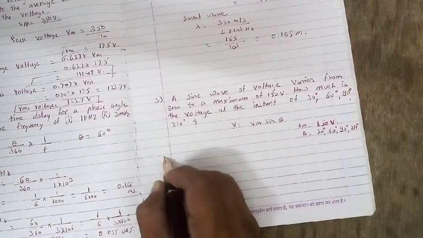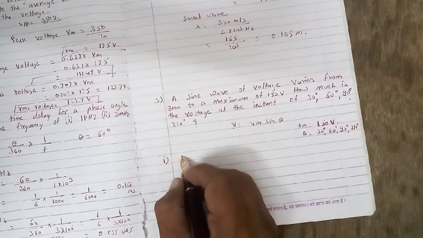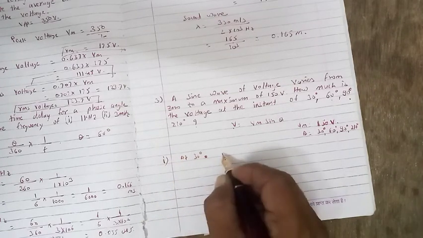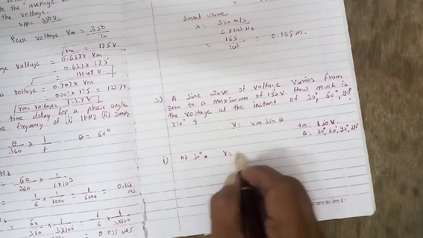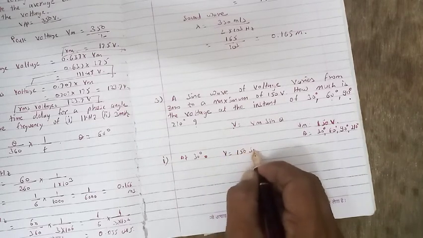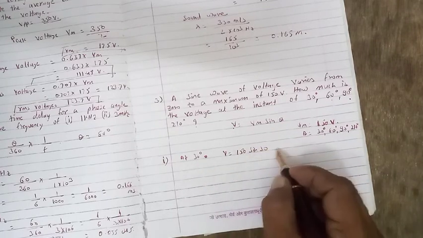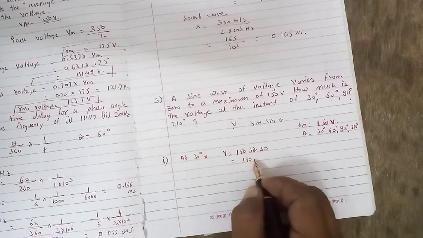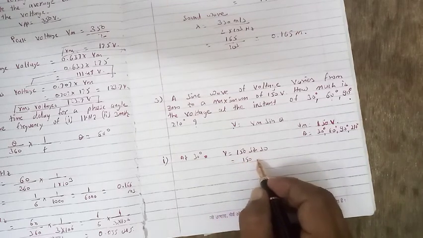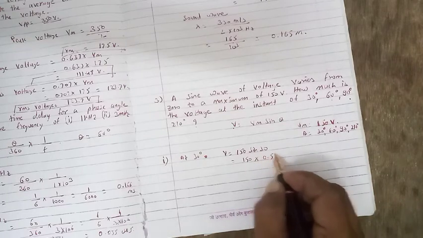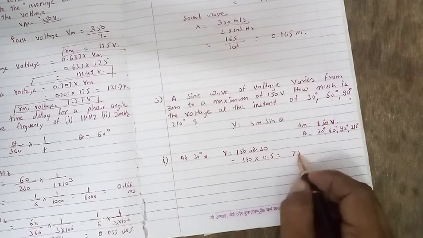So for the first, at 30 degree, the value V is equal to 150 sine theta, that is 30 degree. So 150, the value for sine 30 is nothing but 0.5, so you will be getting 75 volt.